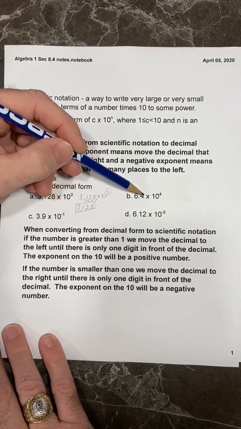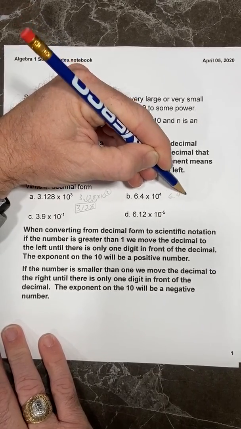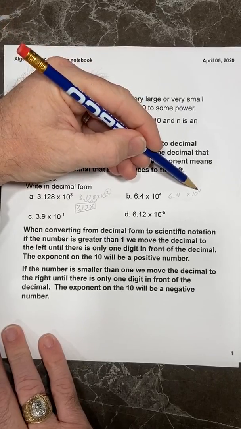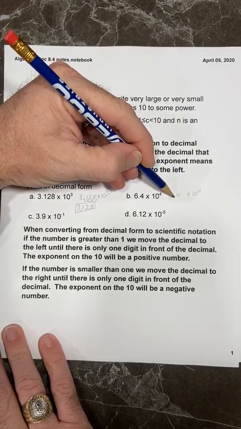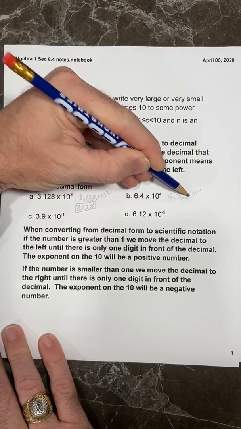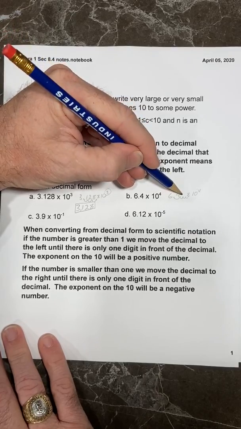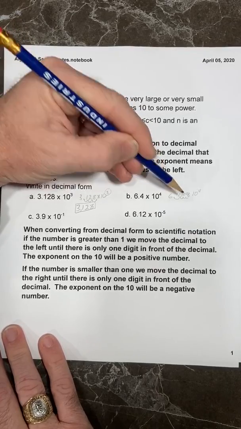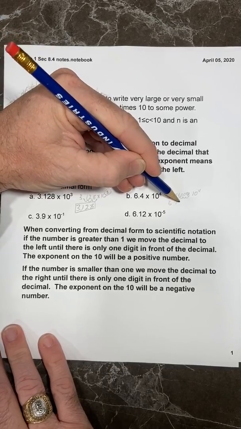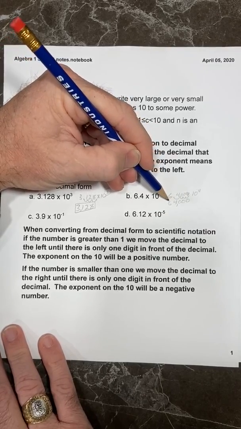Once again, 6.4 times 10 to the fourth. It's a positive exponent, so that means we want the number to get bigger, so the decimal has to move to the right. 1, 2, 3, 4 places. And this time we don't have enough numbers to fill in those places, so we fill in the missing places with zeros. So that's going to become 64,000.